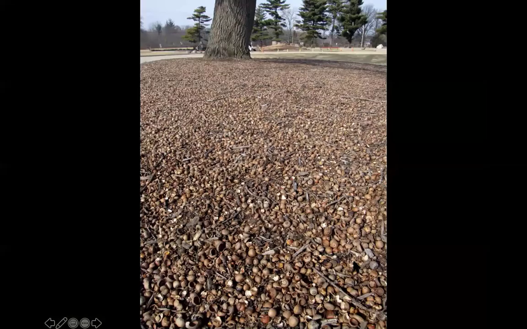Before I do that, I want to visit what happened in 2019 on the East Coast. We have what we call an oak mast, where members of the red oak group got together and decided to make their acorns at the same time. This is what it looks like. It looked like that in a lot of places.